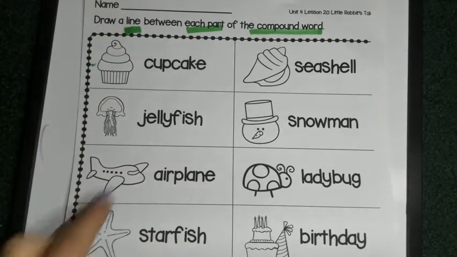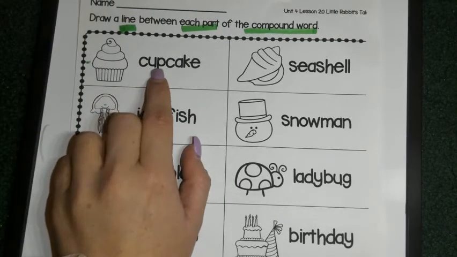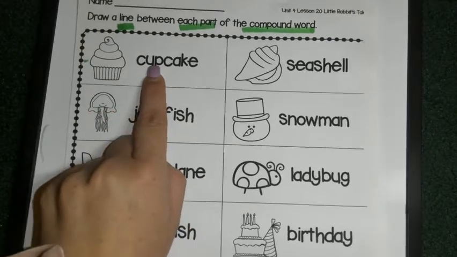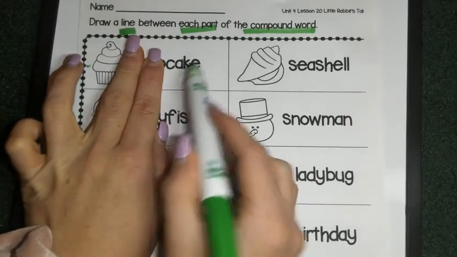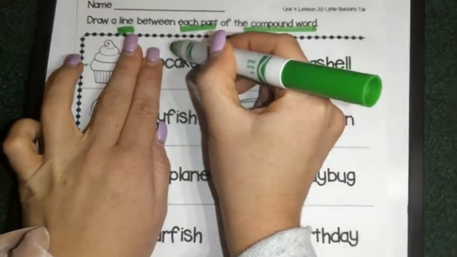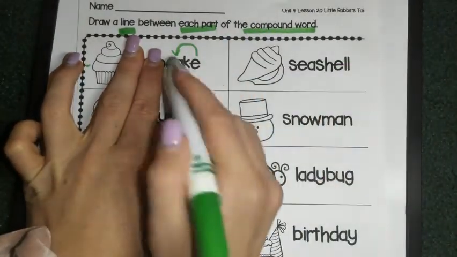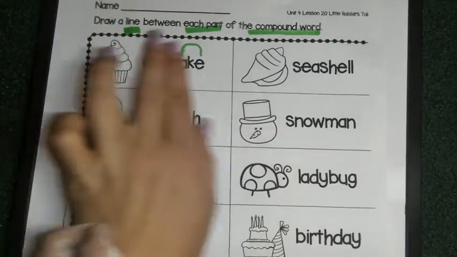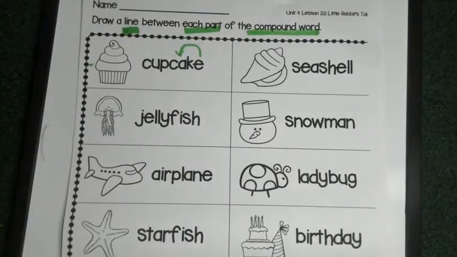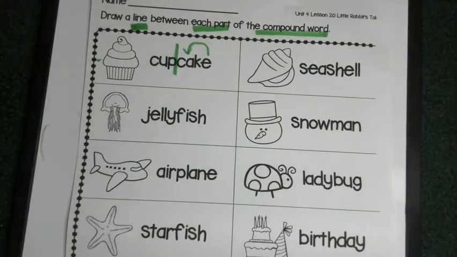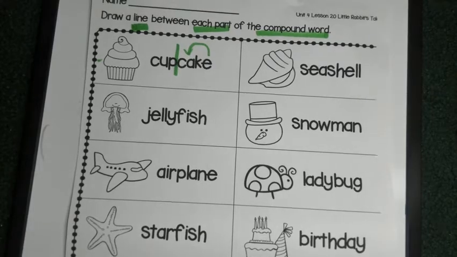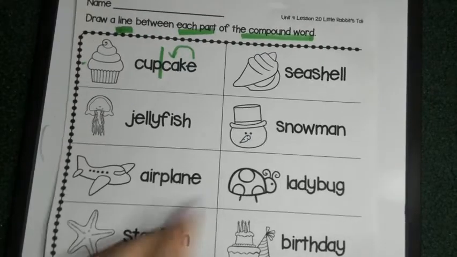So I'm going to run my finger up. I know cup is one word. Then I'm going to put my finger over it and then tap out. And I see Ninja E there. So Ninja E is going to scare A to say A. So I know cake, cup, cake. Those are two words. So I'm going to draw my line in between the cup and cake. Alright, moving on to the next one.